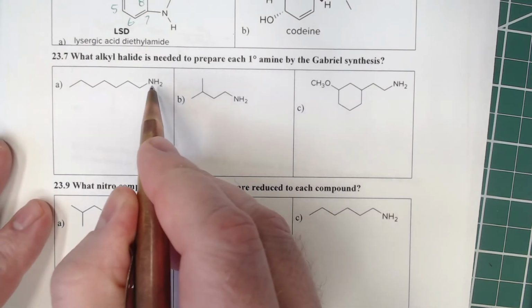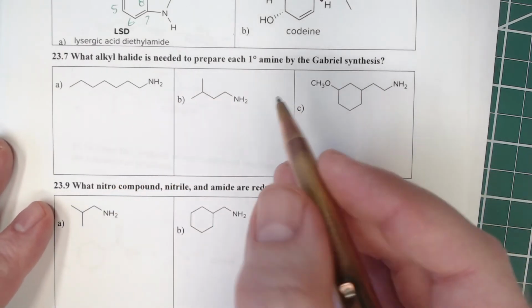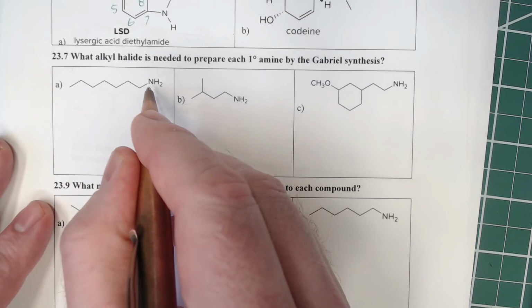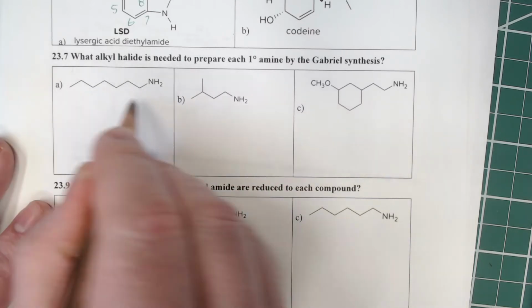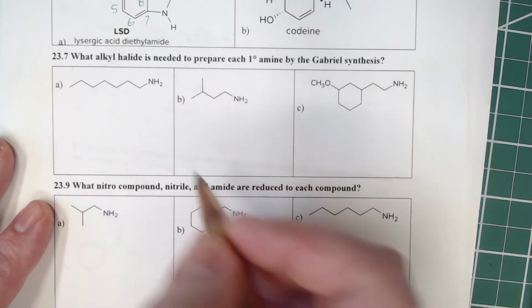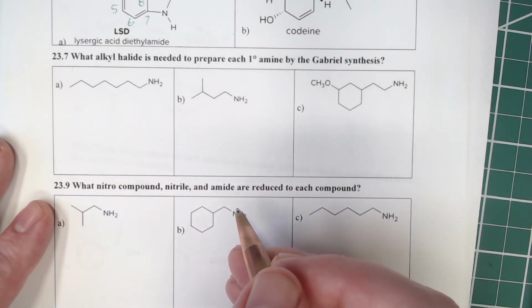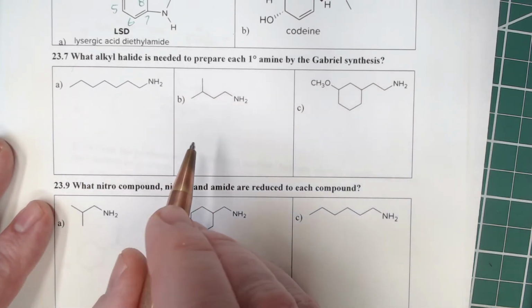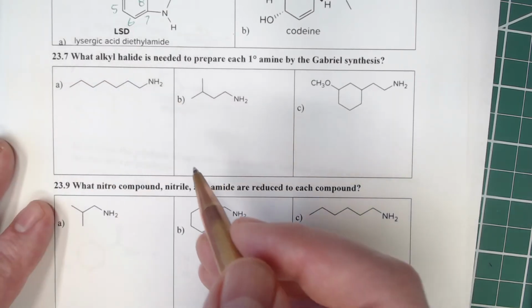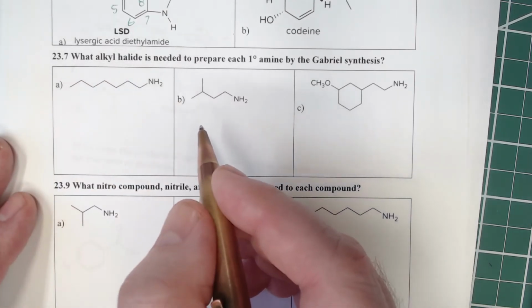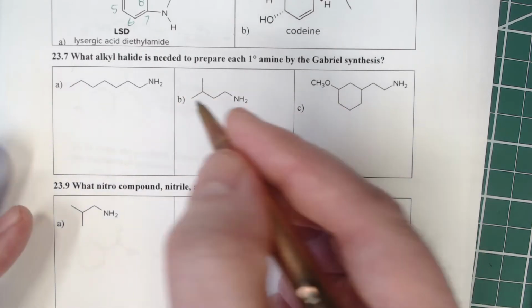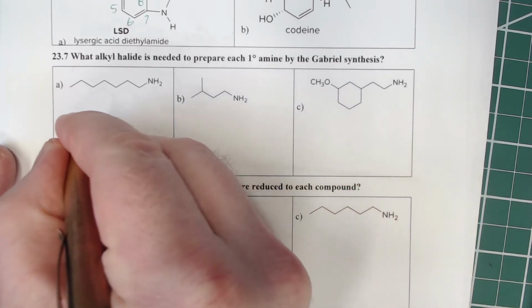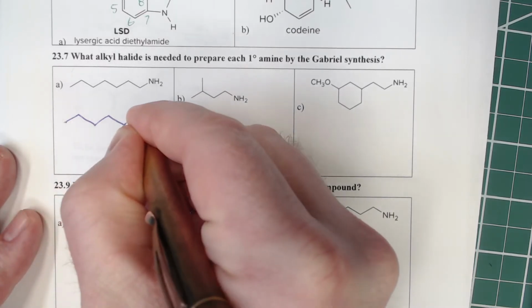Well, here we're not even showing what the phthalimide looks like. We're just looking at what alkyl group we need to make each of these primary amines. So we want to say what alkyl halide. To do this, the alkyl halide is going to be this with a halide there, and we can choose whichever one we want. I'm going to choose bromine. So 1, 2, 3, 4, 5, 6, 7.